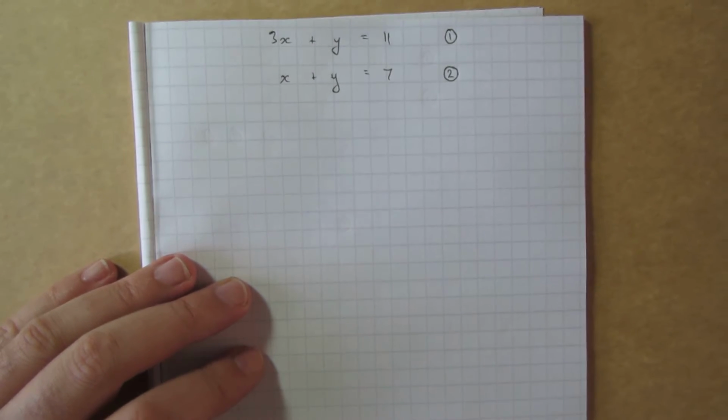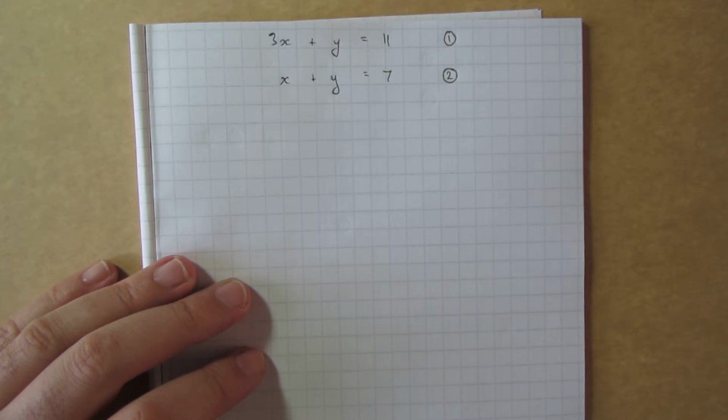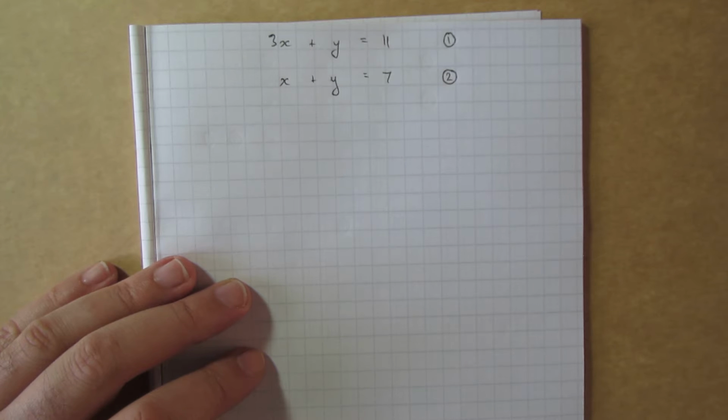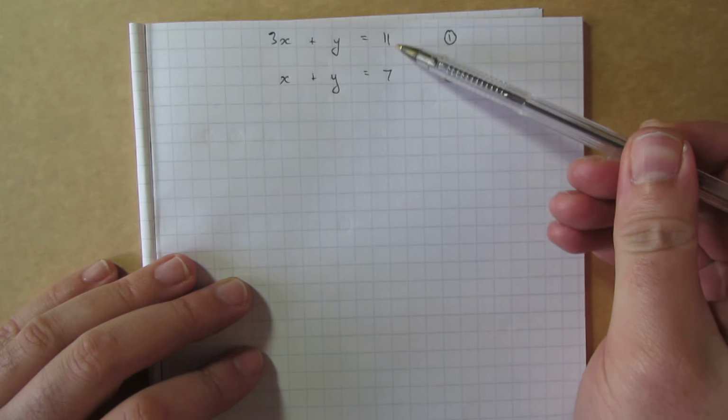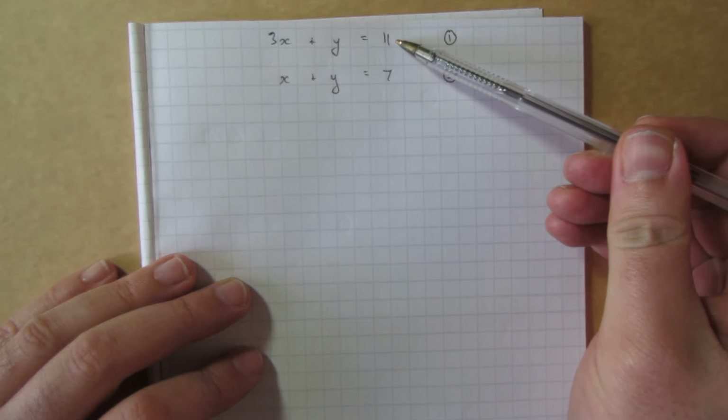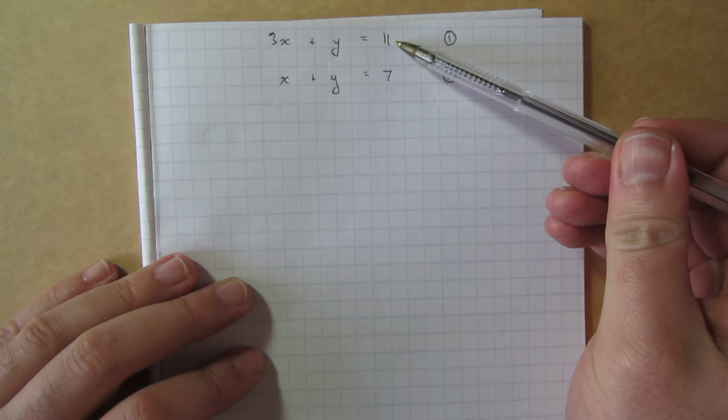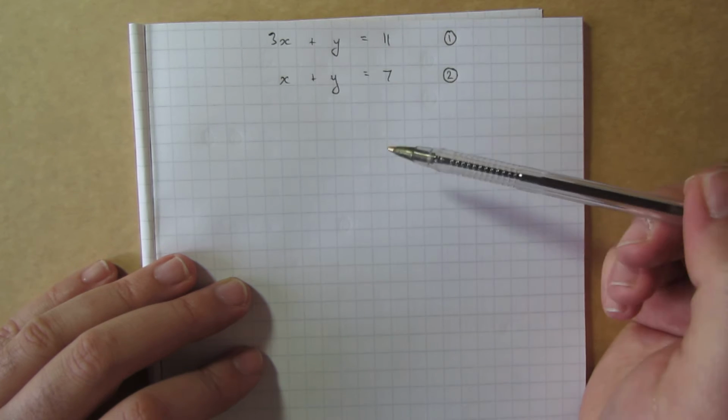Now in the past you've always been used to equations that have just one letter. Here we have two equations with two letters. Each equation represents a line on a graph. You could find what that line looks like by making a table of values and plotting the coordinates that result from that, and same here.